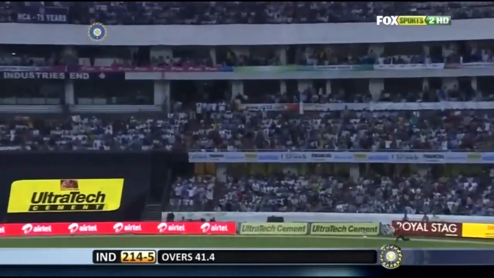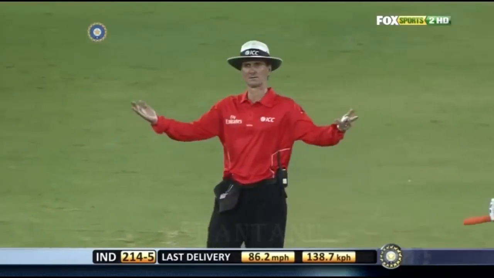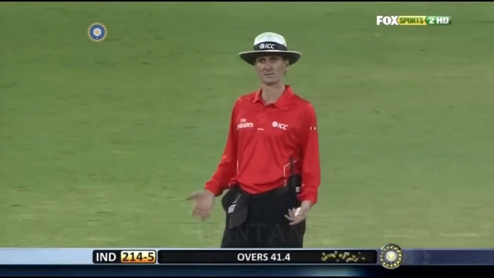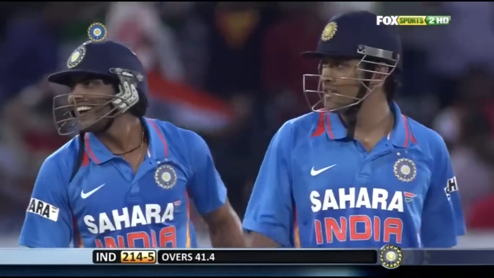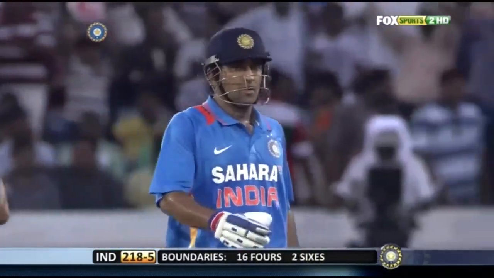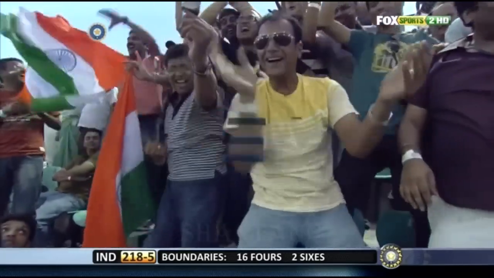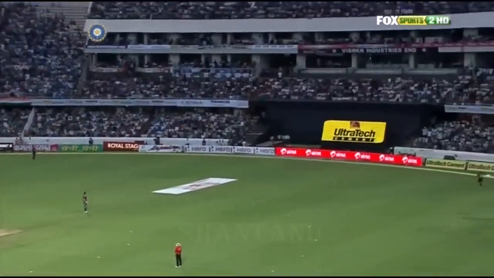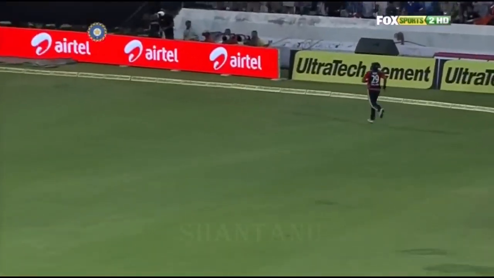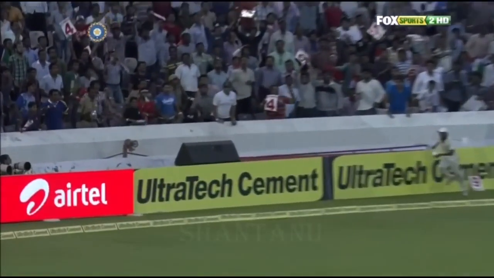Short top edge. We'll have to wait and see whether it goes all the way. That hurried him. There's no doubt about that. He was surprised by that short ball. It was more an instinctive reaction from Dhoni. There you see the top edge. Very quick hands. And the Indian did play well. Just falling short. Deep fine leg boundary. Very fast hands by Dhoni.